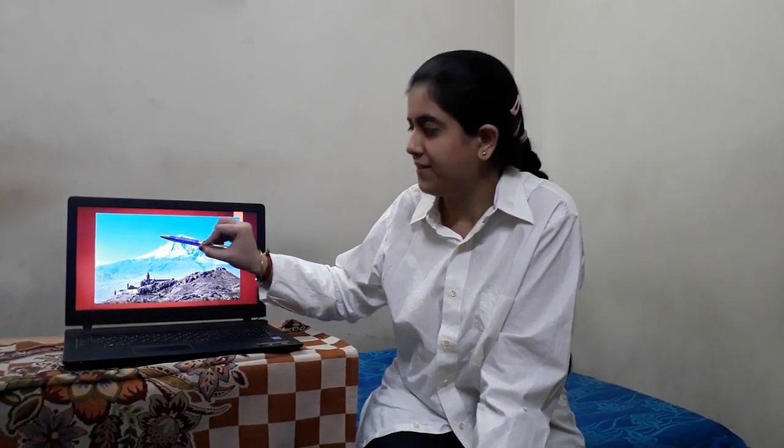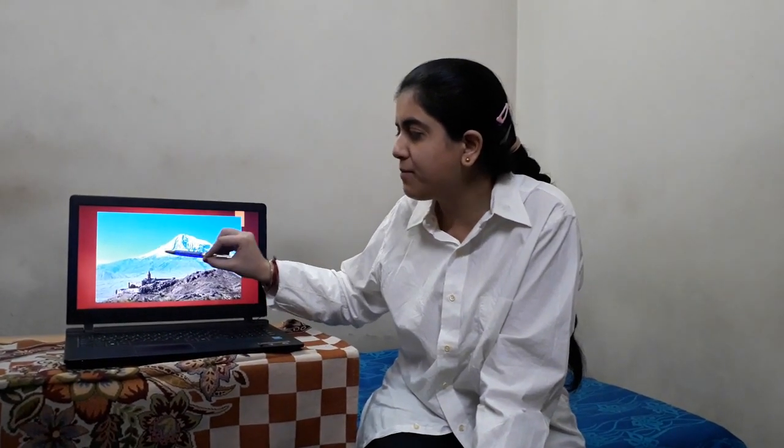What is the meaning of the mountain? A large natural elevation of the earth's surface. So you can see in this picture, elevation of the earth's surface, a height or a peak. So this becomes like a mountain, elevated land.